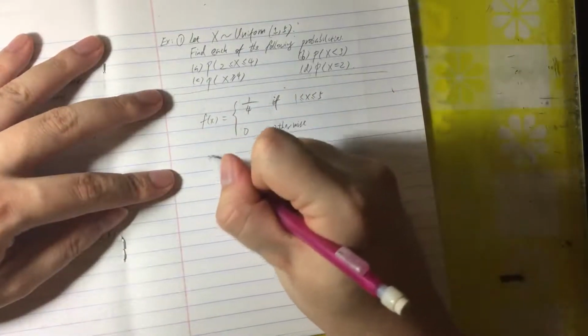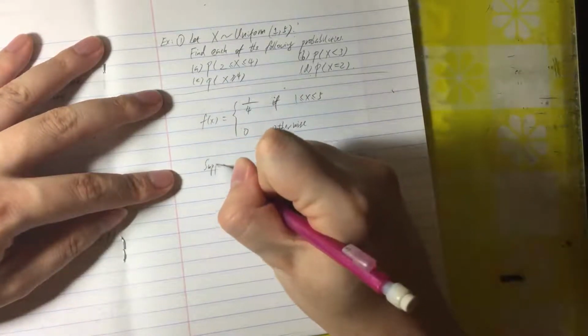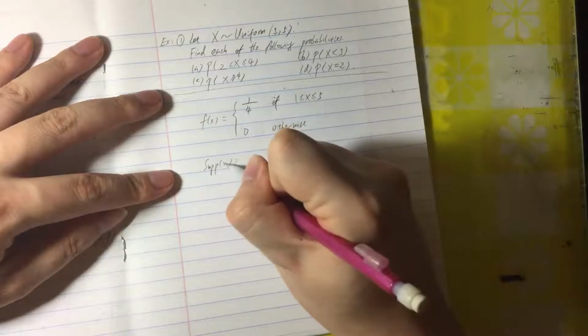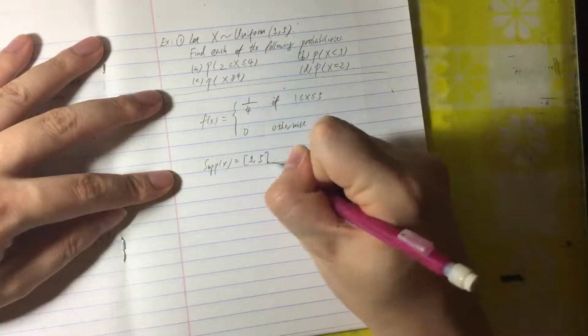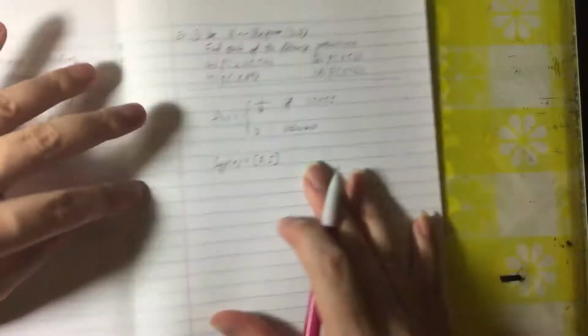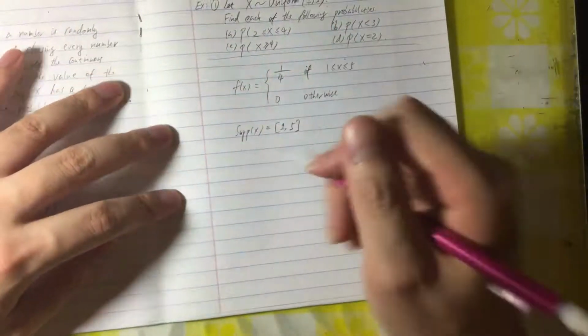The support of X is the interval from 1 to 5. It's a closed interval from 1 to 5. Now based on this, answer the question.